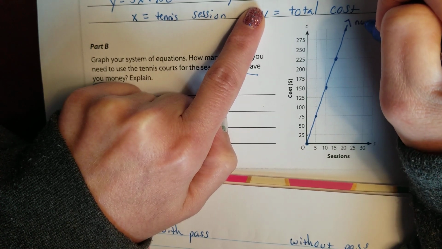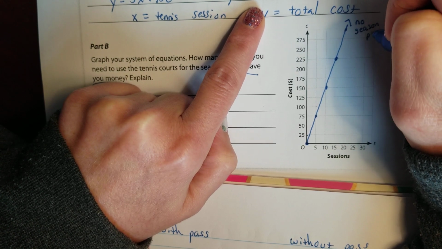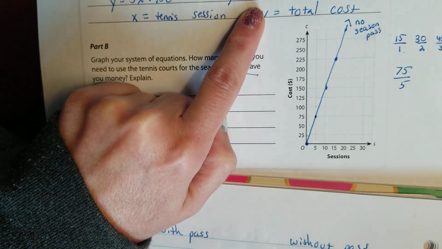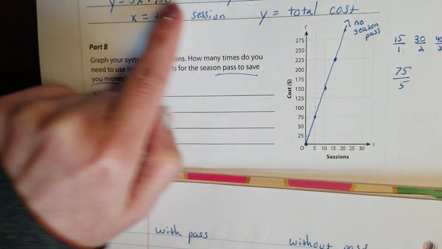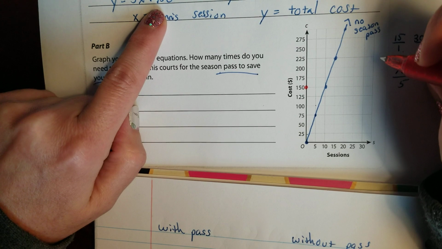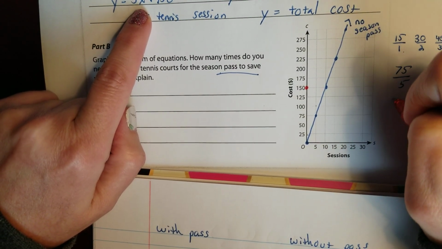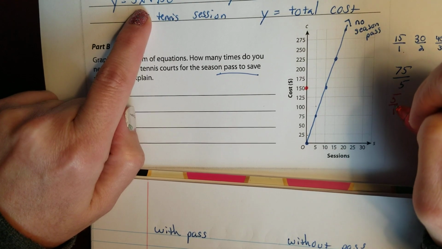So this is no season pass. And then I'm going to take a different color, and I'm going to start out at 150, and I'm going up increments of 5. So my slope is 5 over 1.